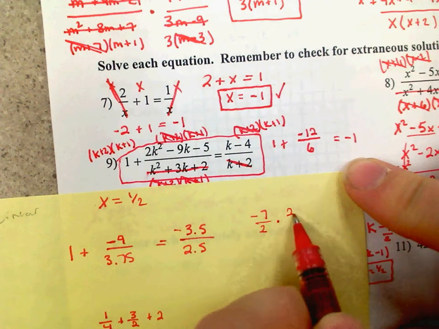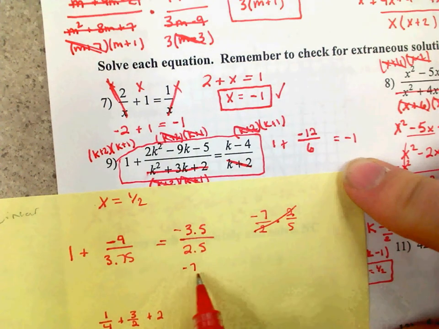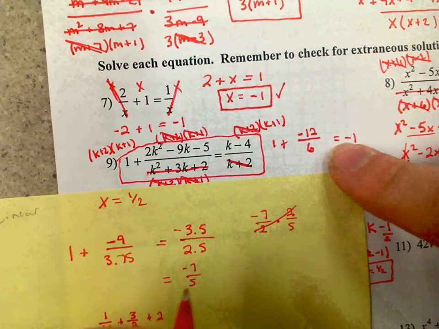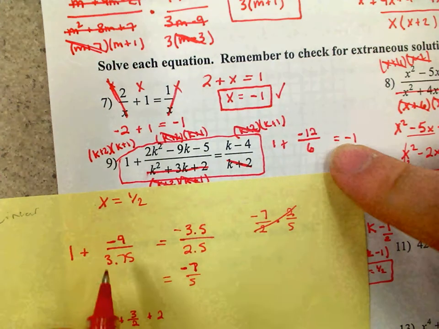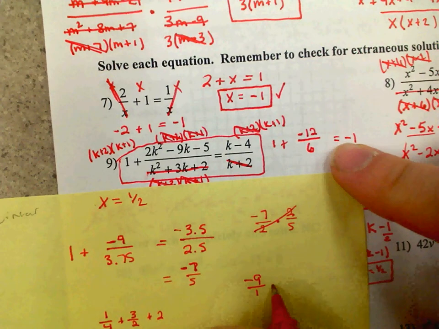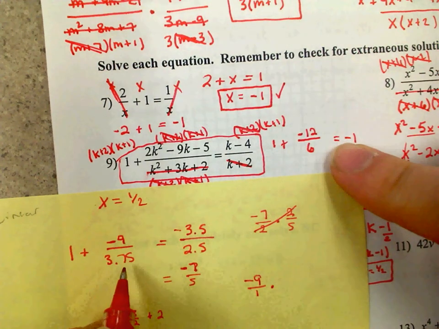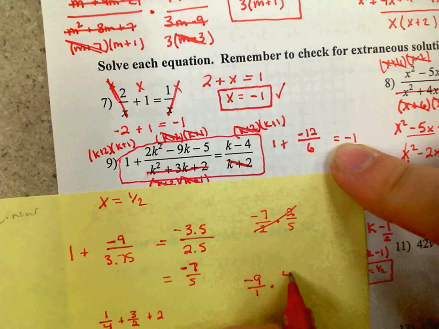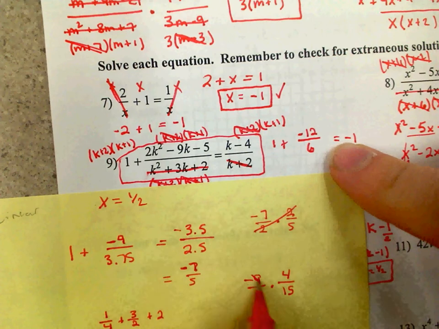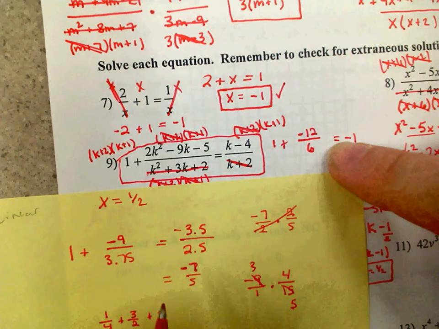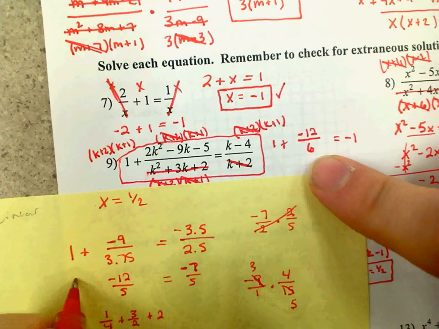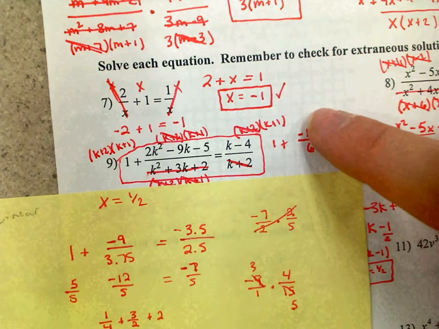And over here we have -9 times 4/15. 5/5 minus 12/5 is -7/5. That one works as well.